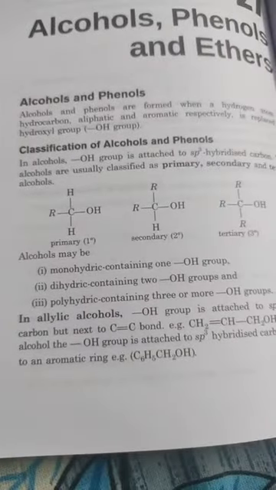So this goes for an allylic alcohol, that is an alcohol.